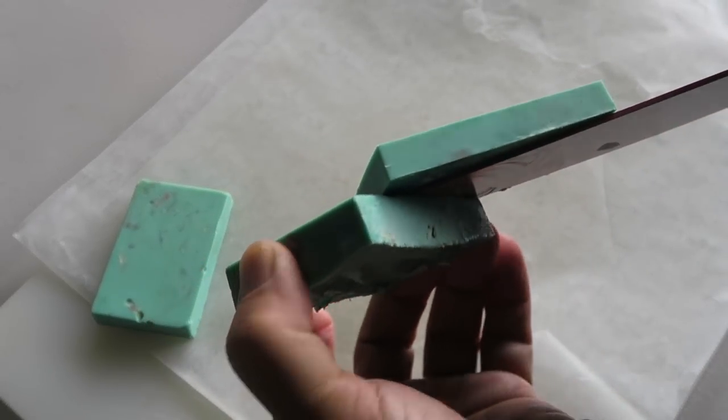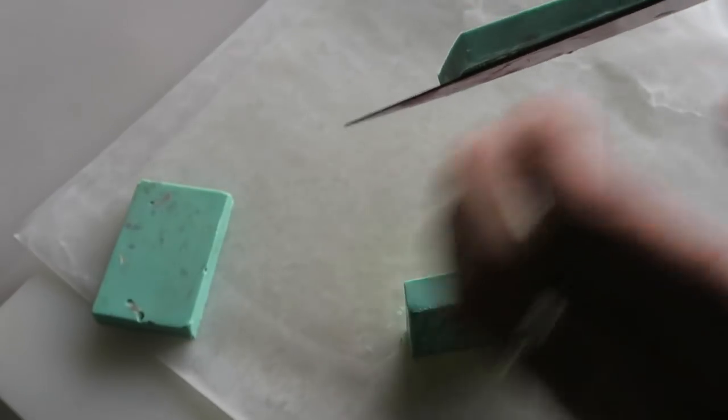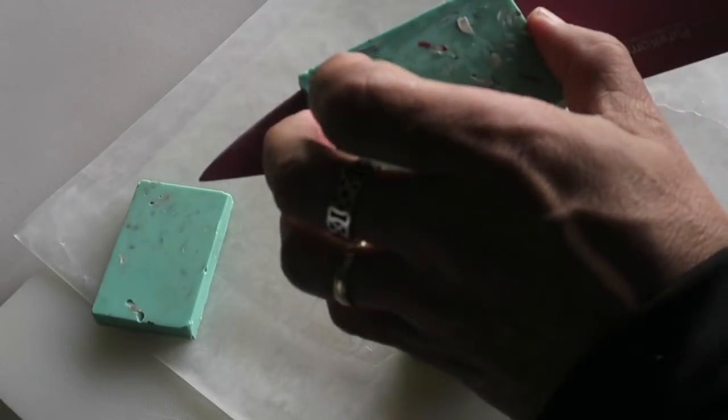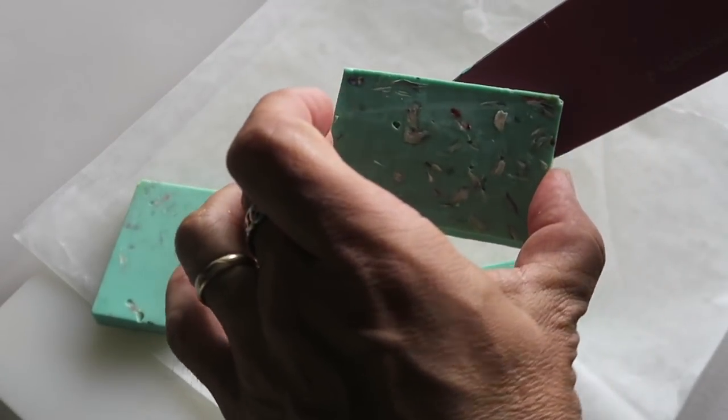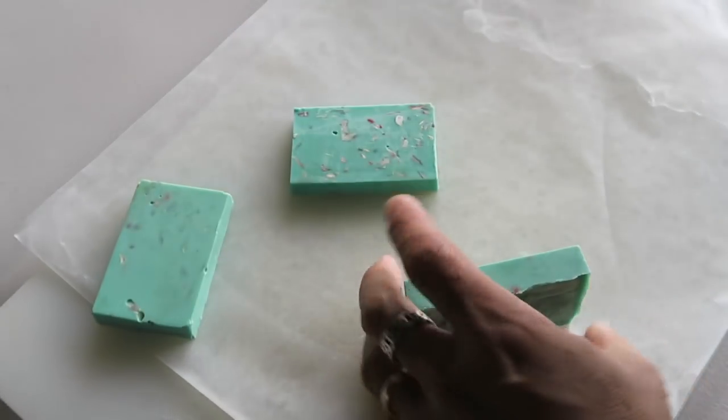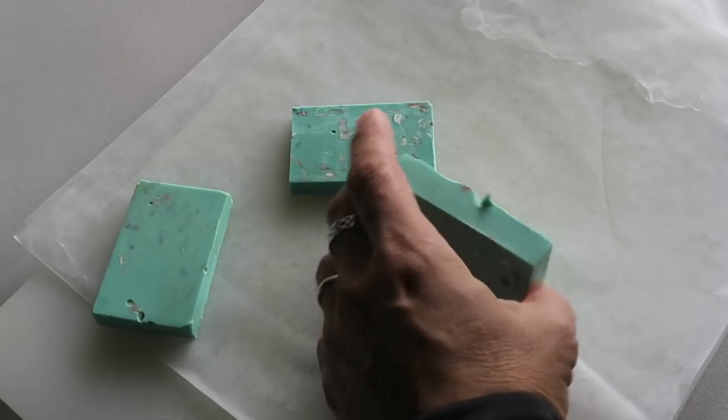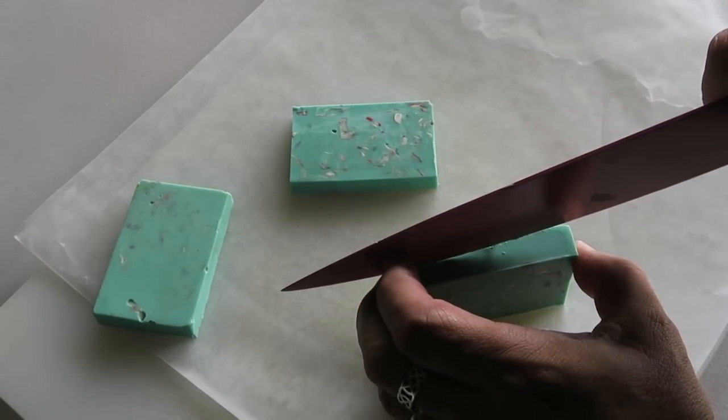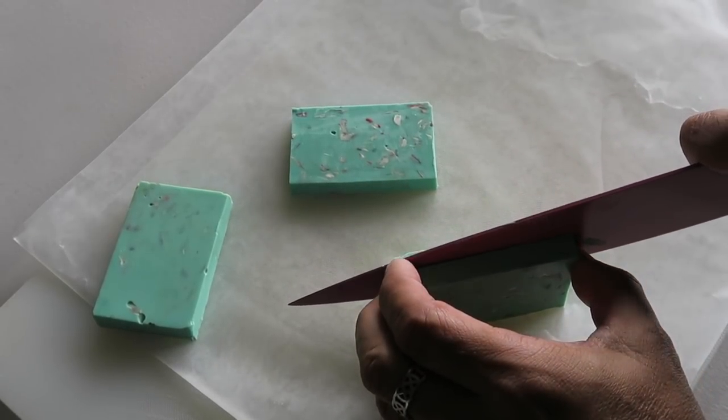And as you know, it would be very difficult to line these all up so that they are perfect triangles.